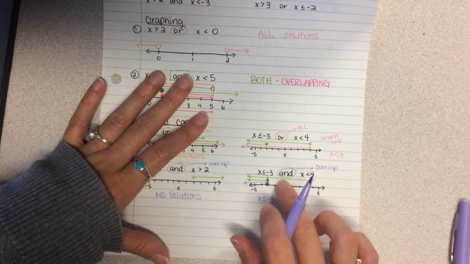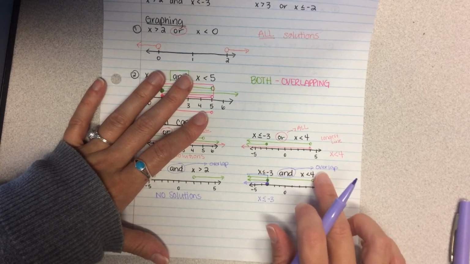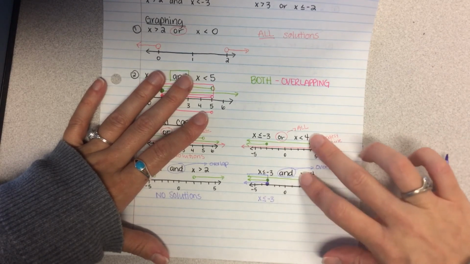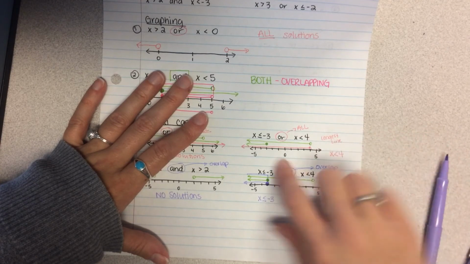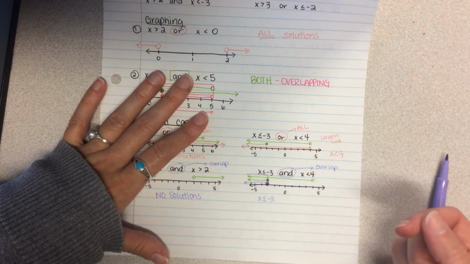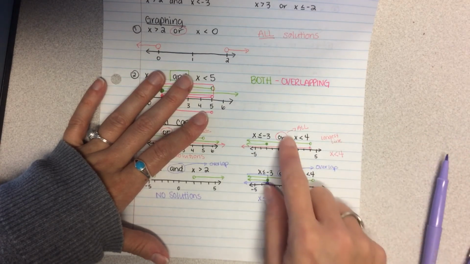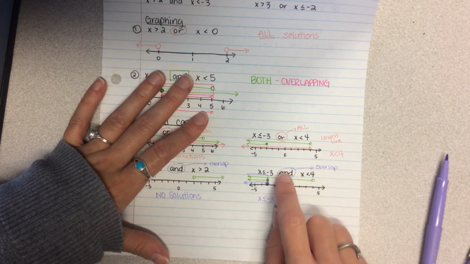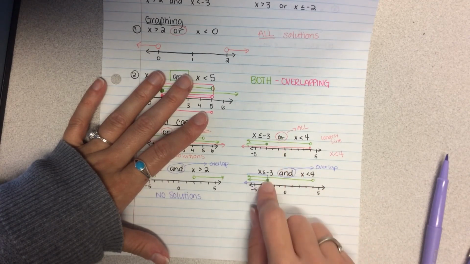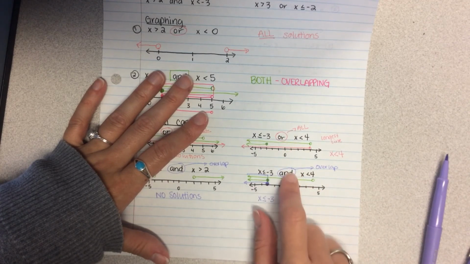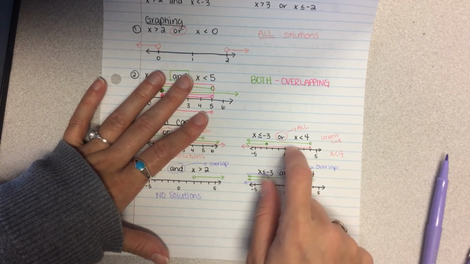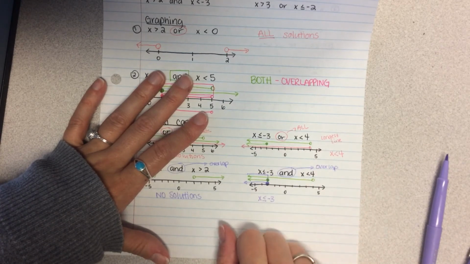And because this is AND, I care about where they overlap. So I made these two problems the same to show you the difference when you have two inequalities pointing in the same direction, how OR is different from AND in the solutions of these. AND takes the shorter line, OR takes the longer line.